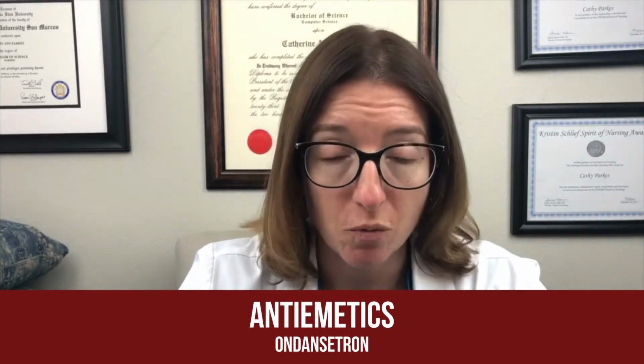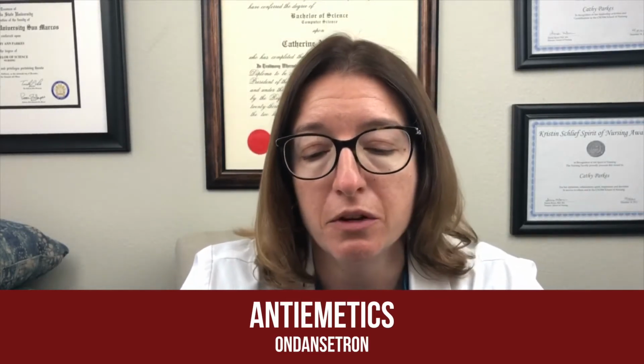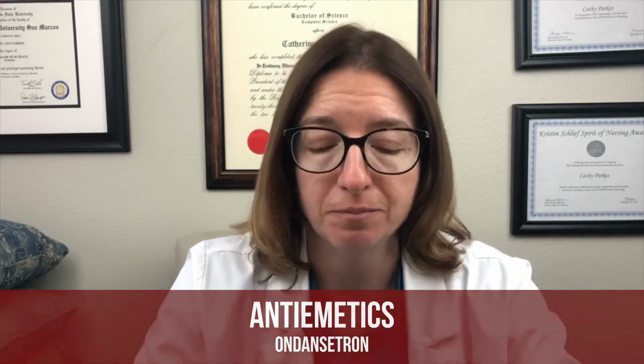Key point is you want to administer this medication prior to giving the patient chemotherapy. So you want to be proactive and give this prophylactically instead of treating nausea and vomiting that is already happening. So the way I remember this medication is that I threw up on Dan. I don't know who Dan is, but he's very unlucky because I threw up on him. So I threw up on Dan, and that helps me remember ondansetron.